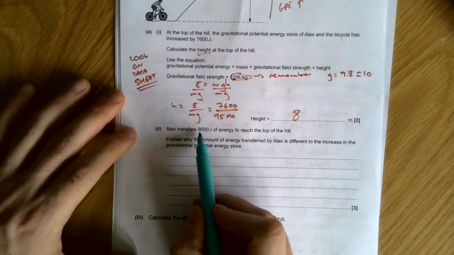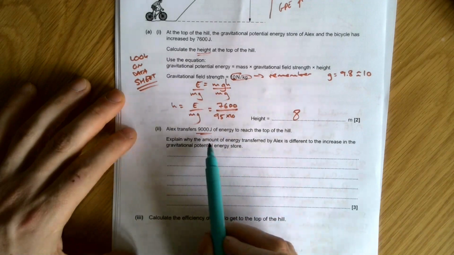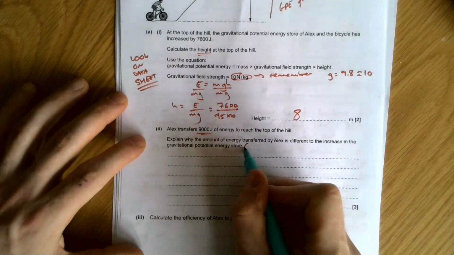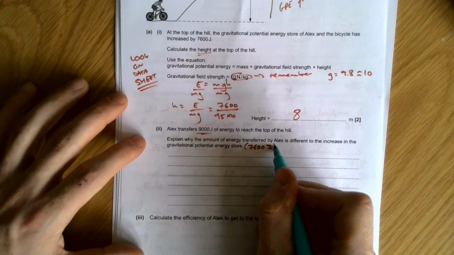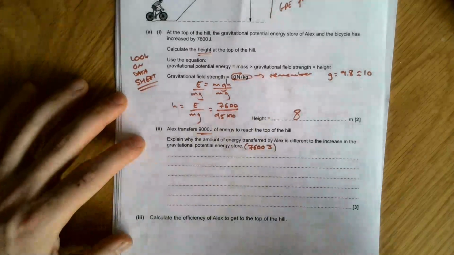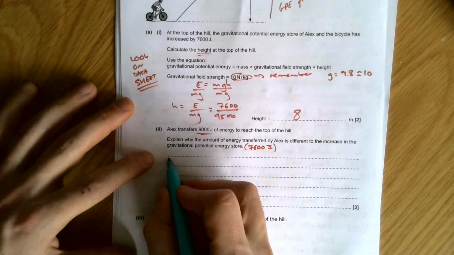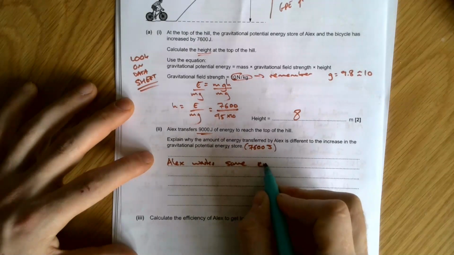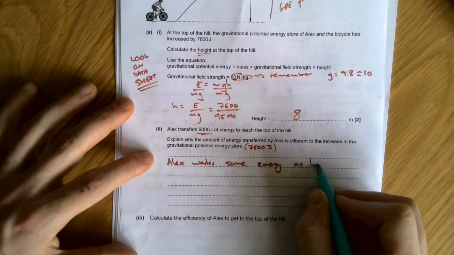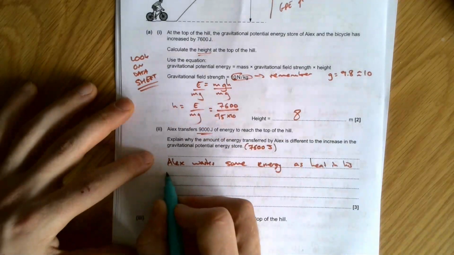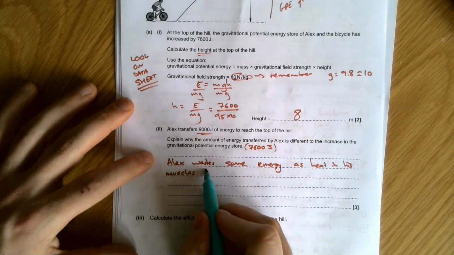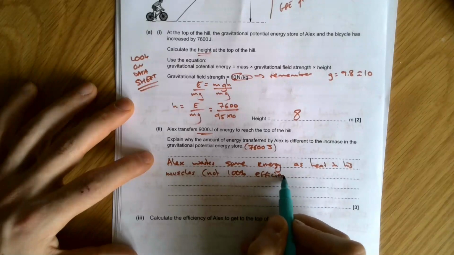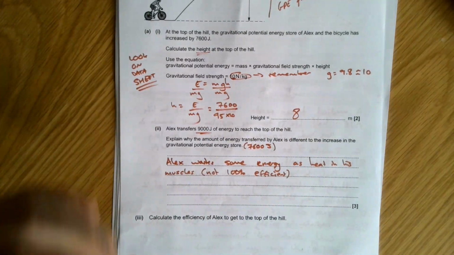Okay, Alex transfers 9,000 joules to reach the top of the hill. Explain why the amount of energy transferred by Alex is different to the increase in gravitational potential energy store, which, as we just saw, was 7,600. So, why is there a difference? So Alex wastes some energy as heat in his muscles because they are not 100% efficient. Nothing is 100% efficient, so there's always some wasted thermal energy.